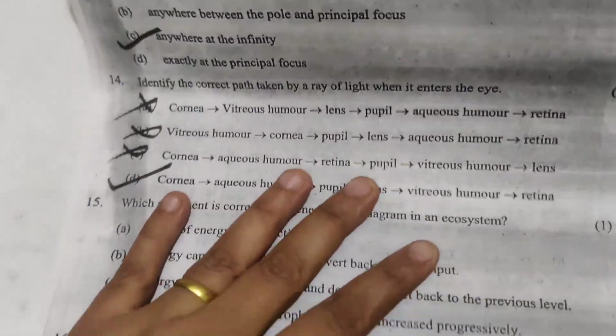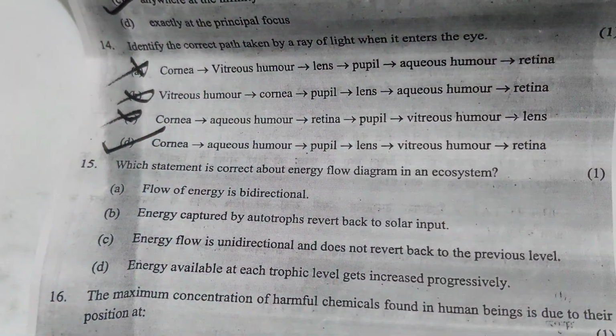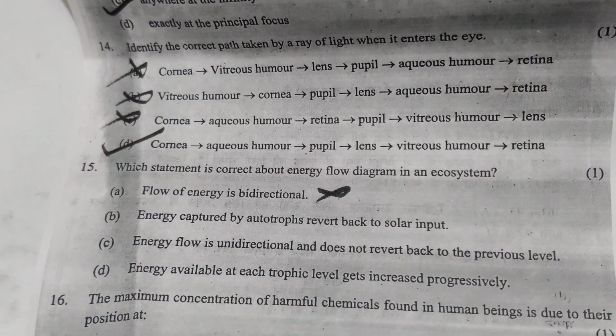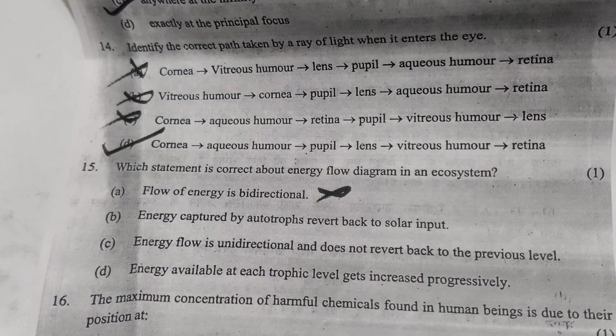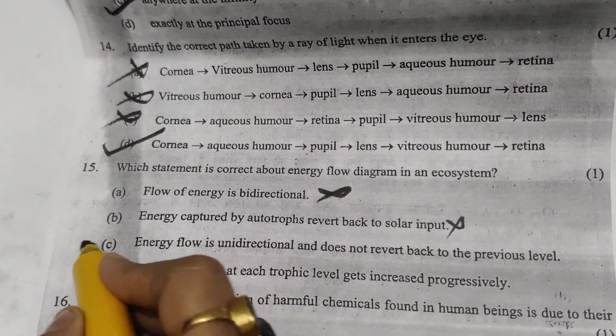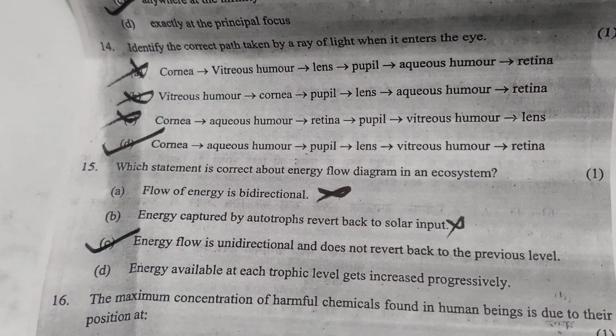Now, which of the following statements is correct for an ecosystem? Flow of energy is bidirectional. No, it is unidirectional. Energy captured by autotrophs reverts back. No, it never reverts back. Energy flow is unidirectional and it does not revert back. Yes, this is the correct answer here.